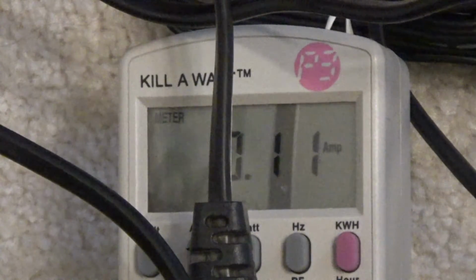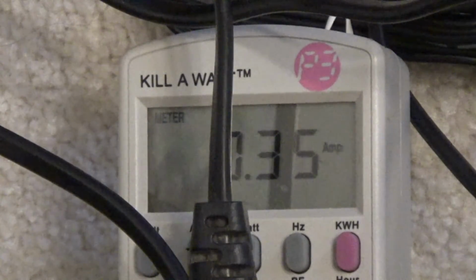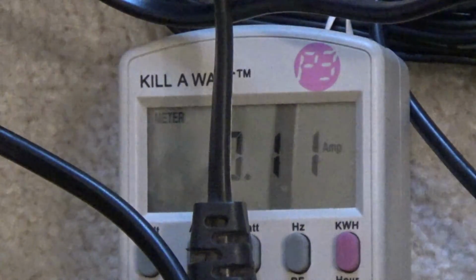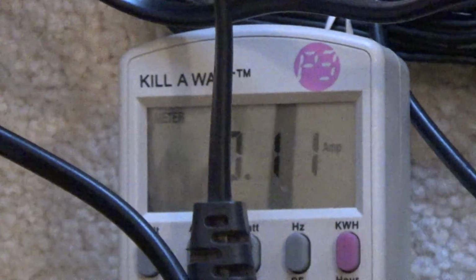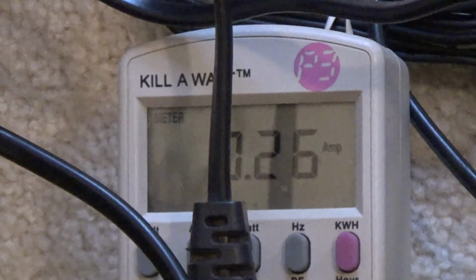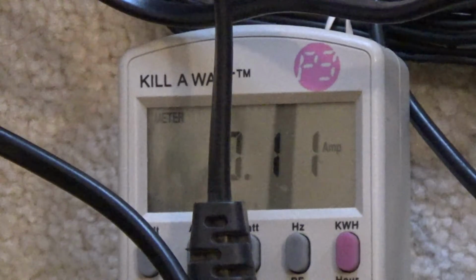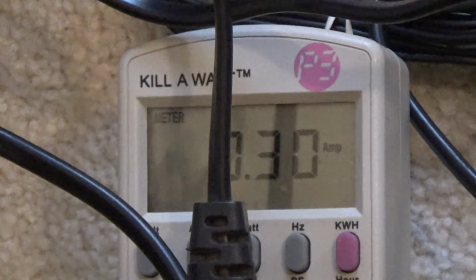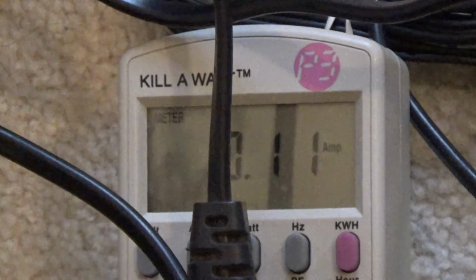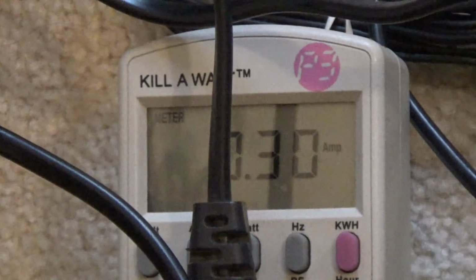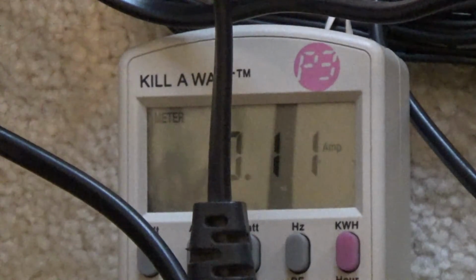Yeah, they're all going to refresh first. So I don't know, maybe that doesn't draw any power. It's not budging off of, oh there we go, now it's up to 0.35. So that's kind of fluctuating a little bit, or actually quite a bit. 0.42.